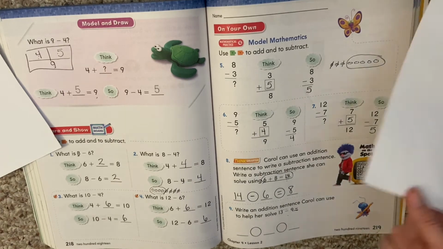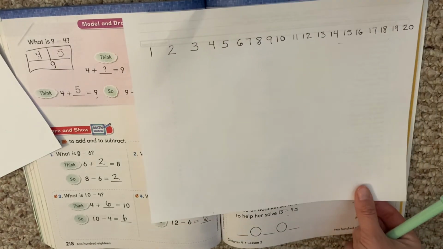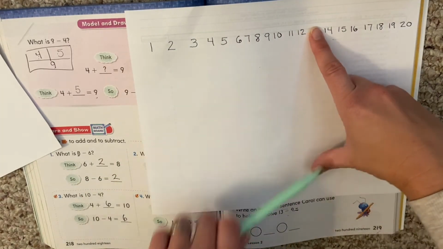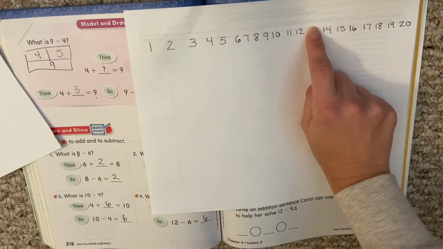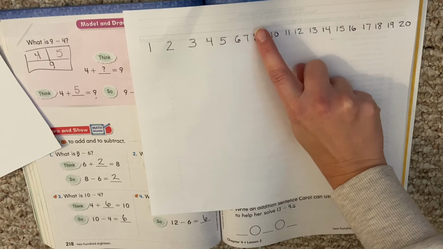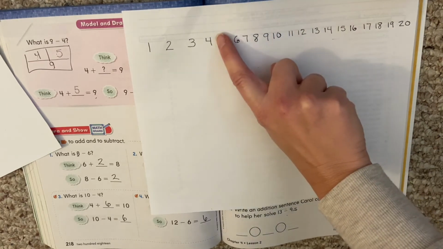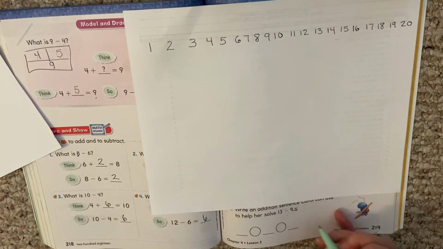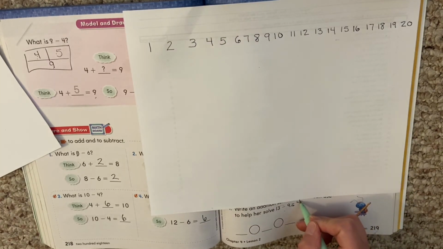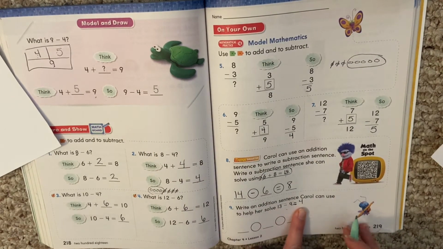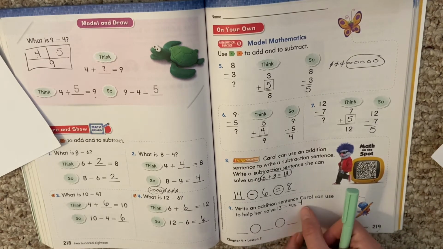Well, what does 13 minus 9 equal? Could we use our number line? Yes, we could. Find 13, put our finger on it. Take 9 hops back. 1, 2, 3, 4, 5, 6, 7, 8, 9. I ended up on 4. So 13 minus 9 equals 4. If I wanted to, I could have done 13 circles and crossed 9 off. That could have given me the answer 4 as well.